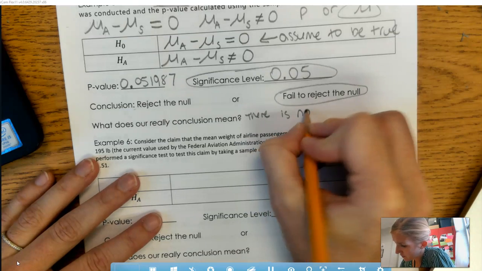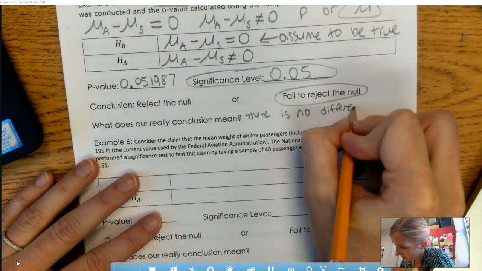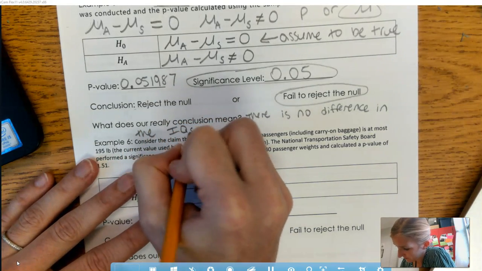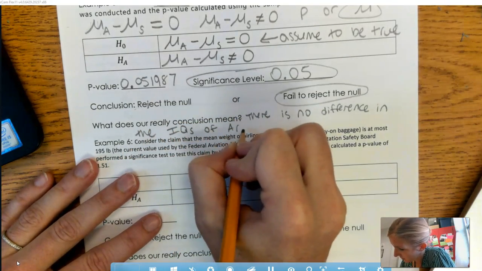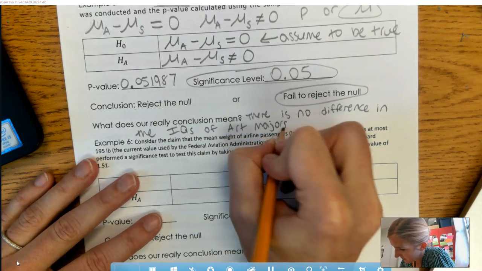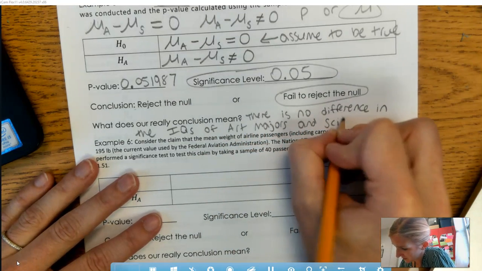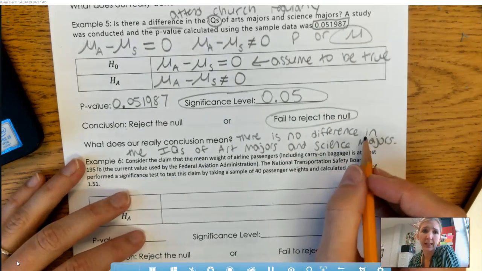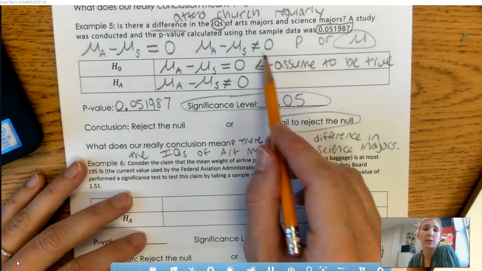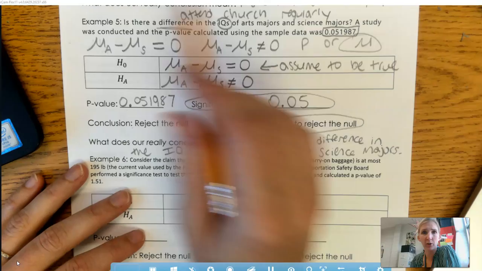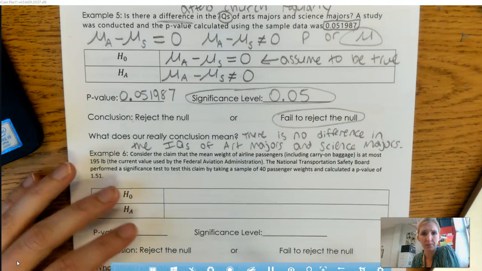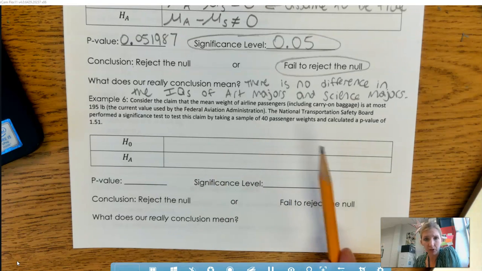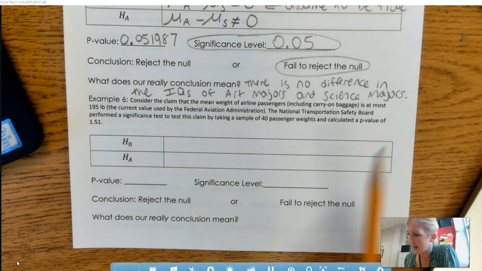There is no difference in the IQs of art majors and science majors. Our results were not statistically significant enough to reject the null, so we're still going to assume that it's probably true based on the results of our experiment and our p-value. All right, now I want you to go ahead and give example 6 a try on your own, and we'll go over it together in the next live session.